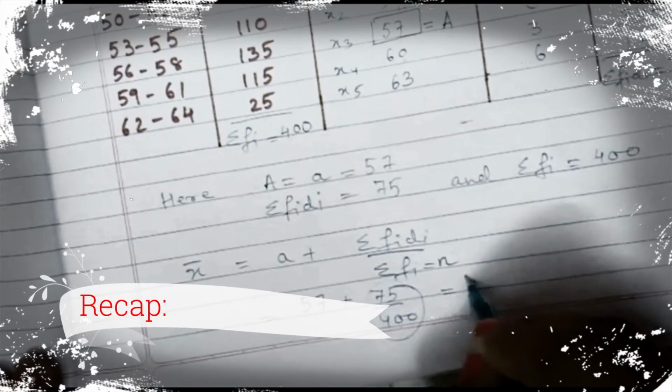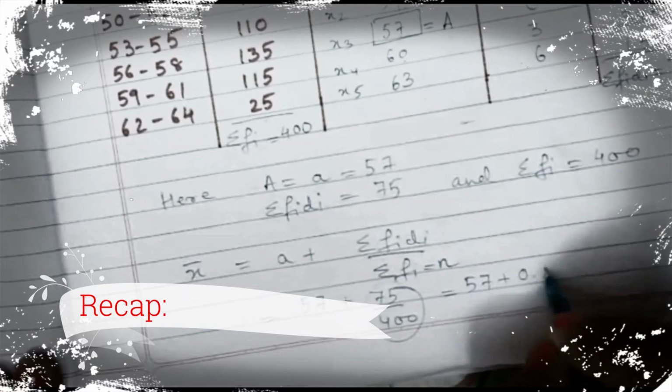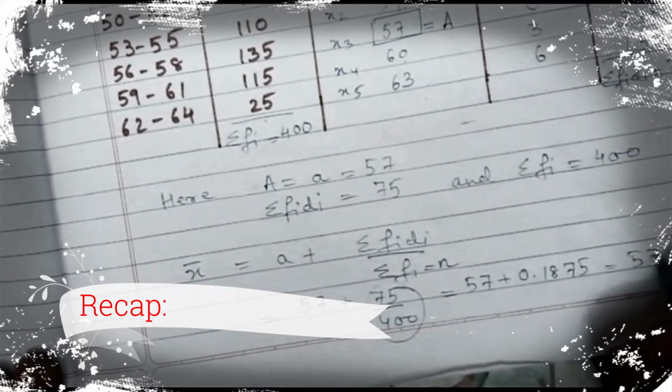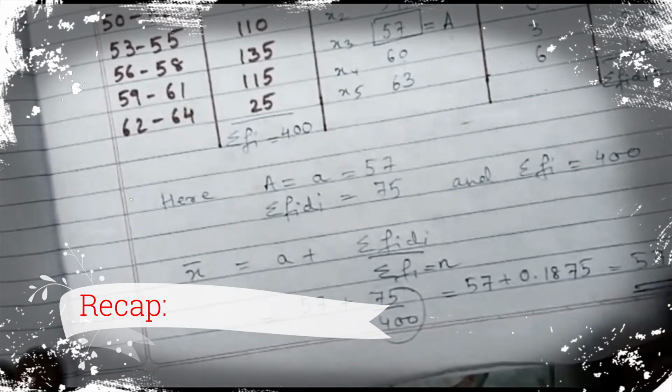1875. So it will be 57 plus 0.1875, which is finally 57.19.